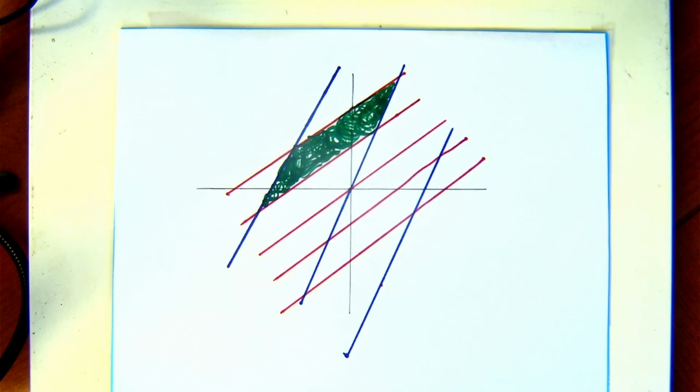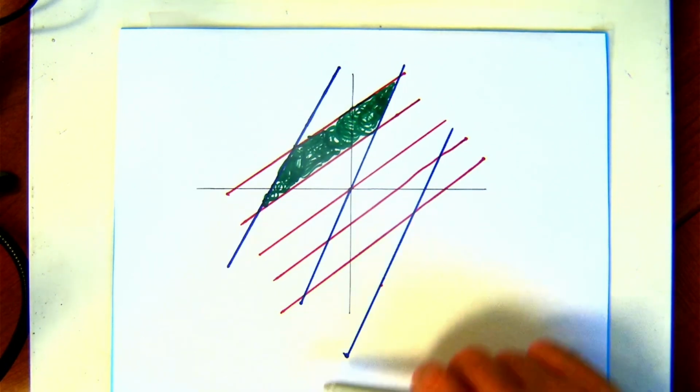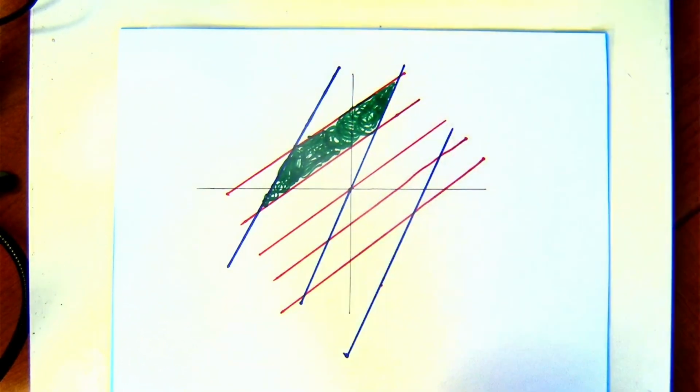Even though these new coordinates are not Cartesian, the coordinate axes are still straight lines. In the original coordinate system, a straight line was a linear expression involving x and y equaling a constant. So each one of these blue lines must be something of that nature. Every one of the red ones must be something of that nature.